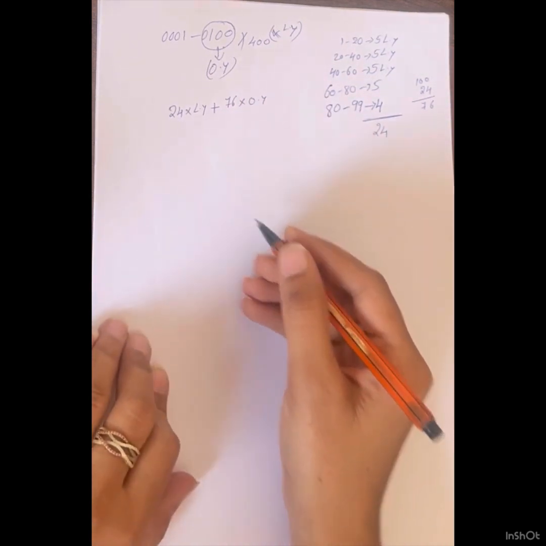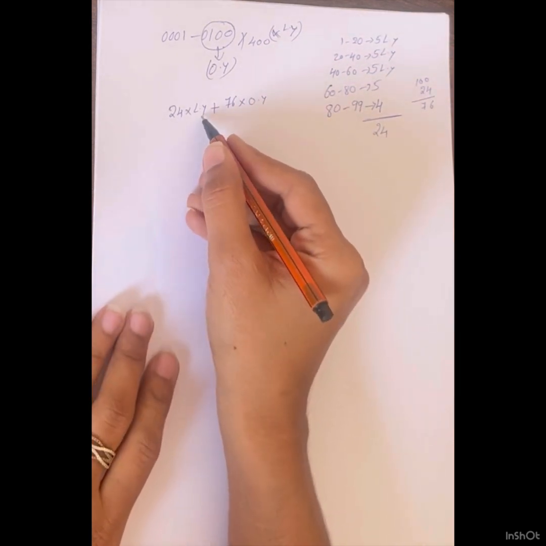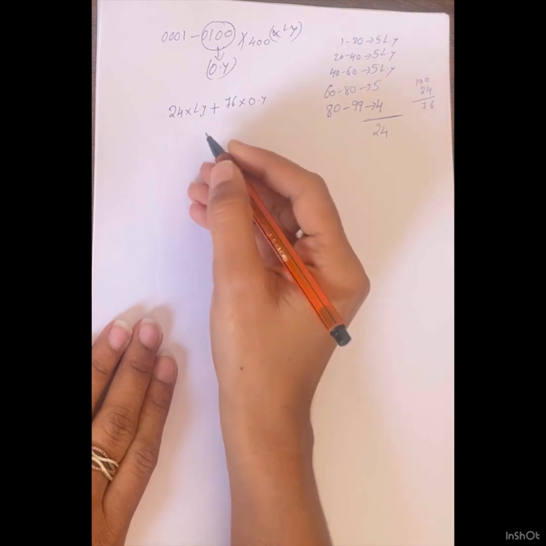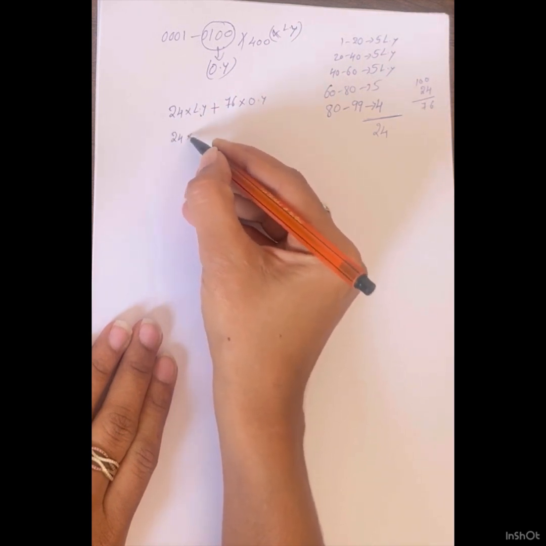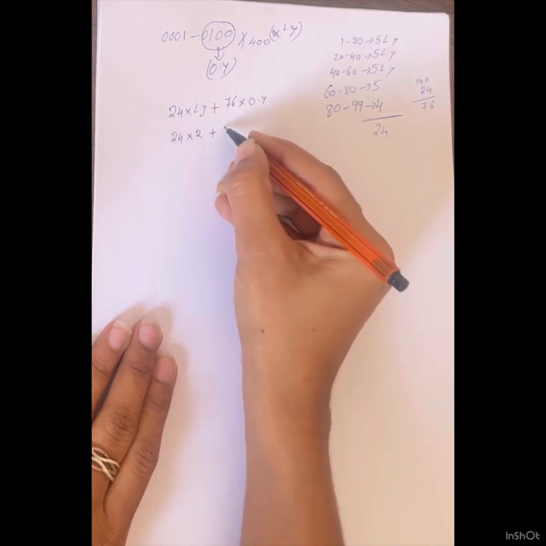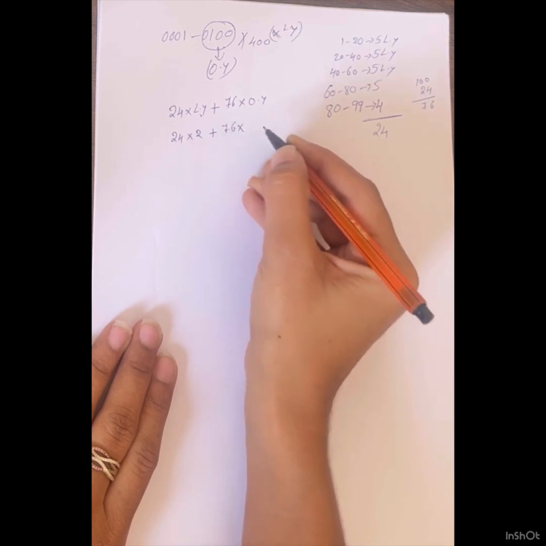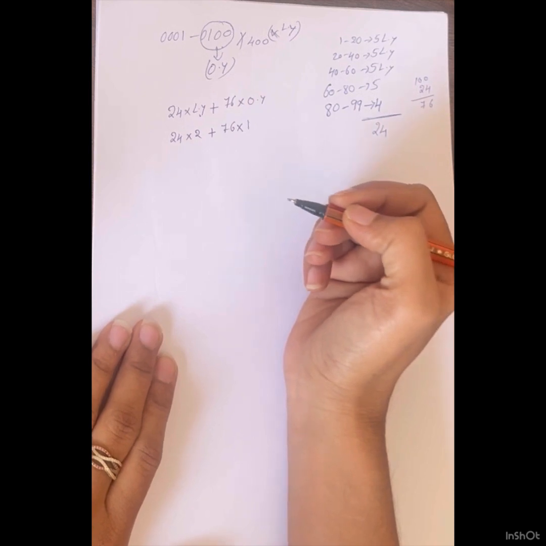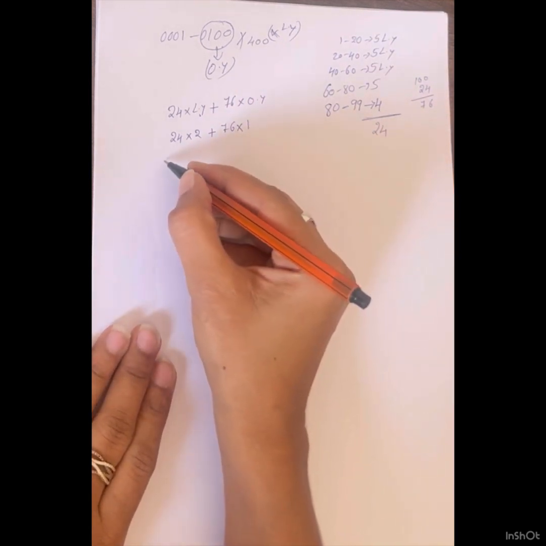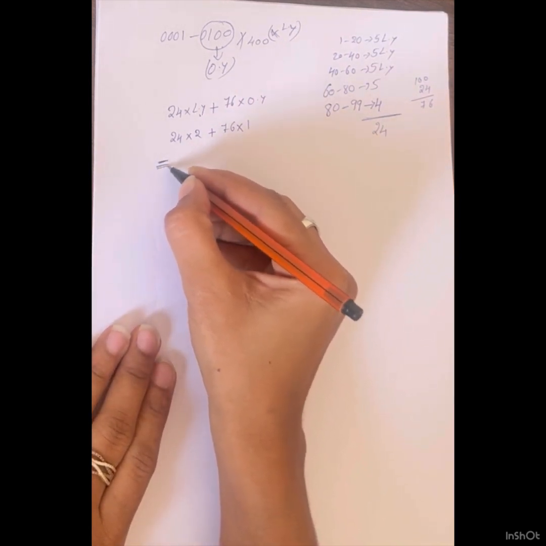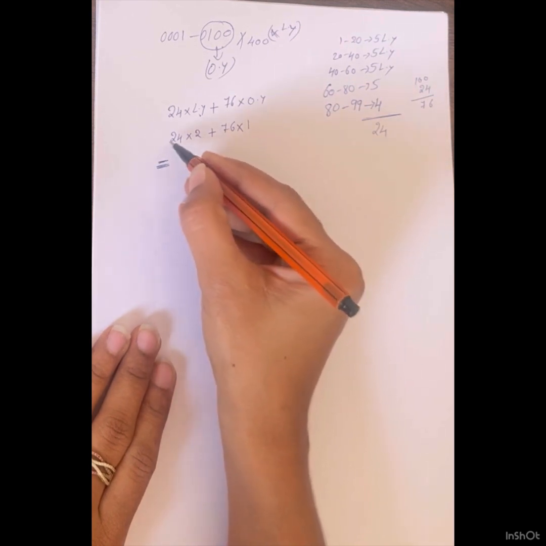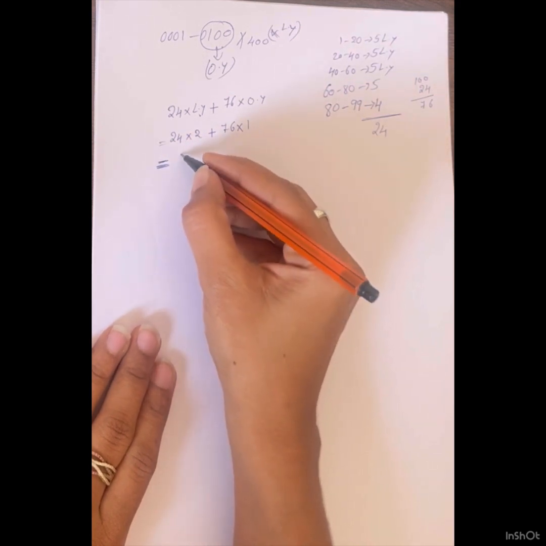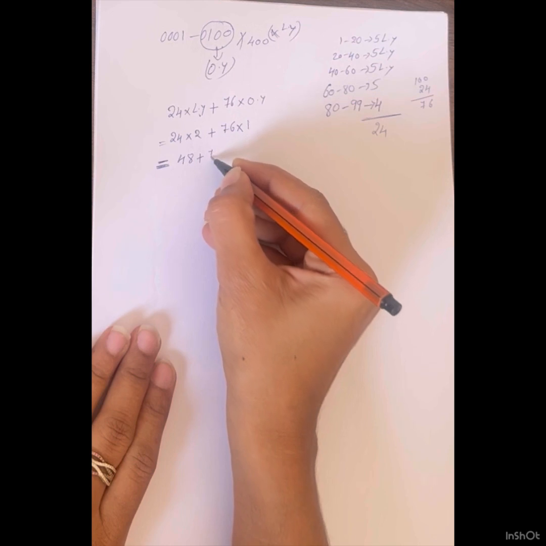Okay. And we know already every leap year contains 2 odd days. Substitute here: 24 into 2 plus 76 into 1, as every ordinary year has only 1 odd day. Okay, after writing this, simplify this expression. 24 into 2 is 48, plus 76.